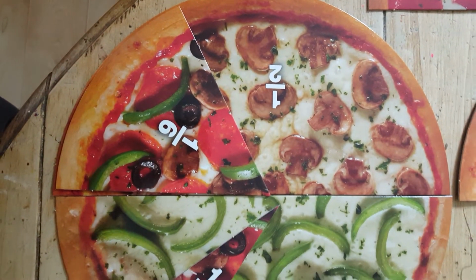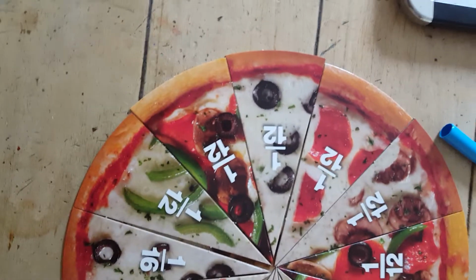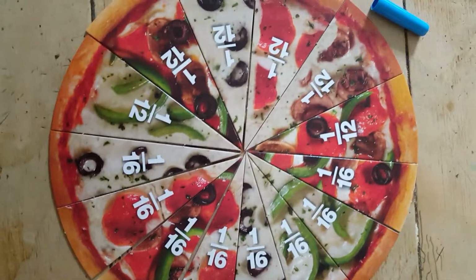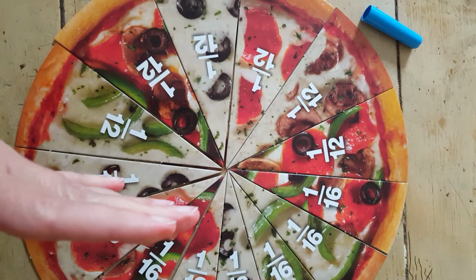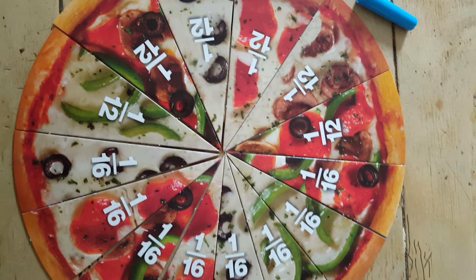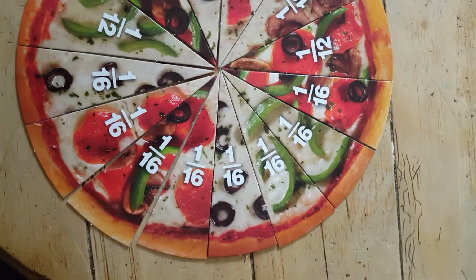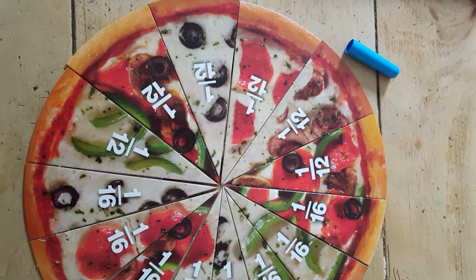Now let's look at 1/12 versus 1/16. So I need to put my 1/16 back. Great. So now we have a pizza with one side broken into 1/12 and the other half broken into 1/16. And if you look closely, which slices look larger? Which ones would you want to eat?